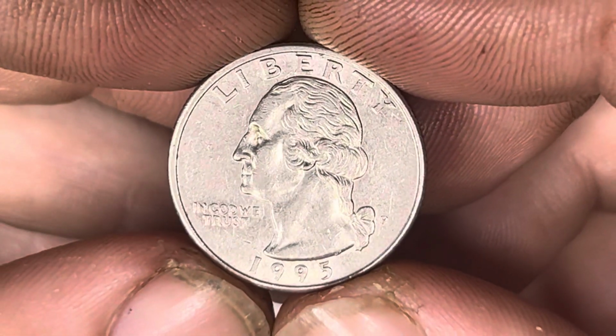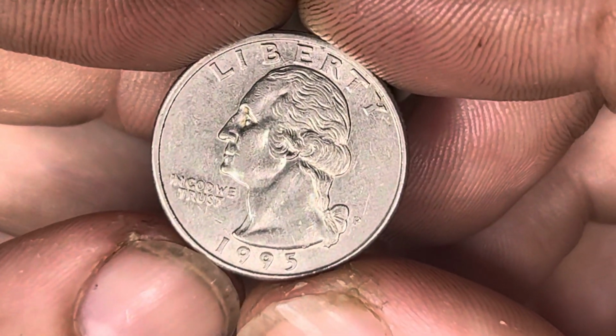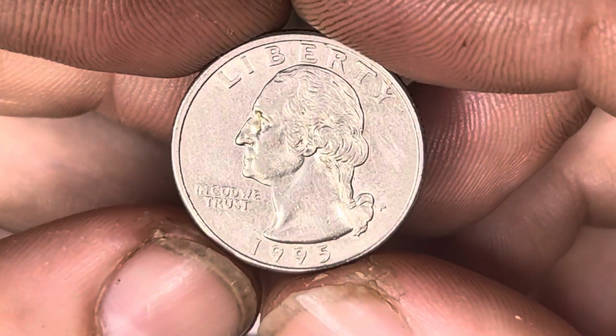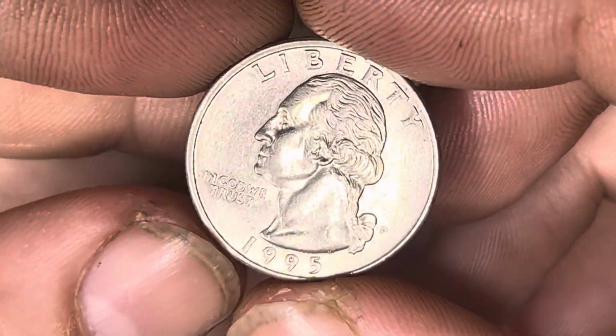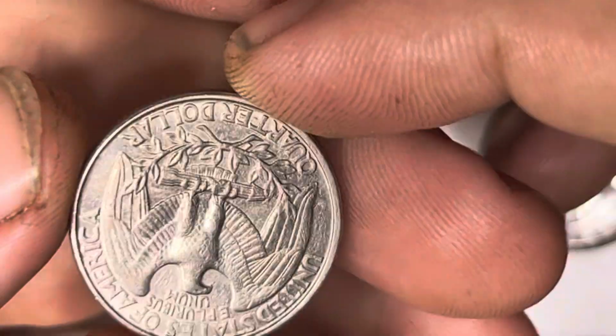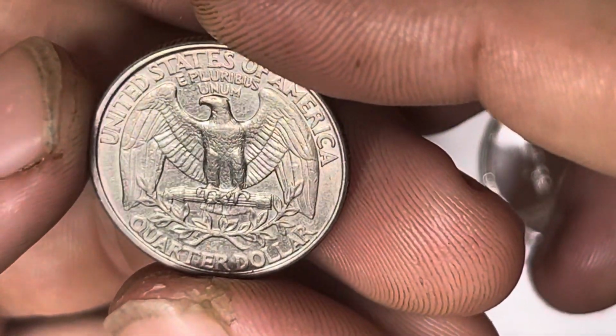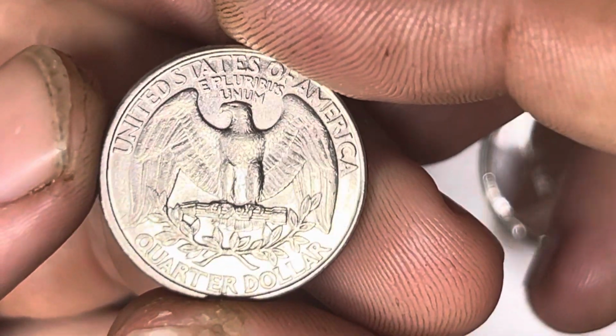The lowest minted in this range from 65 to 98 is actually the 68 Denver. Decently hard to find, to the point that I don't even have one in my own personal collection, the 68 Denver.